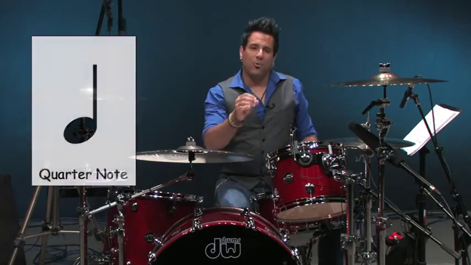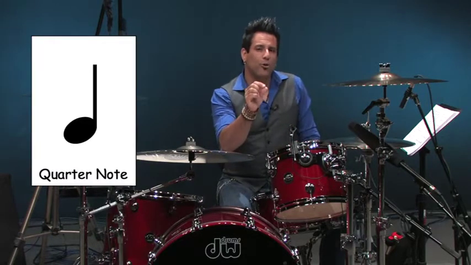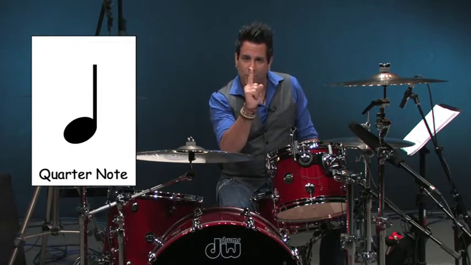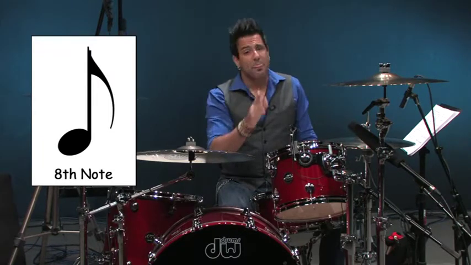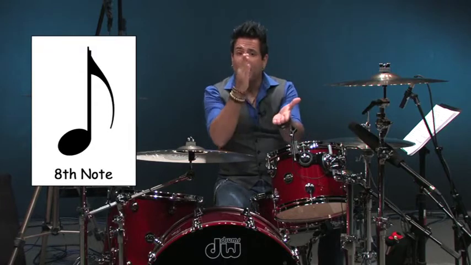That's how we would make a note last for a certain period of time. A quarter note lasts for 1 beat, and it's counted 1, 2, 3, 4. Eighth notes are twice the value of quarter notes. So there are 2 eighth notes to every beat, and they're counted like this: 1 and 2 and 3 and 4 and, 1 and 2 and 3 and 4 and.